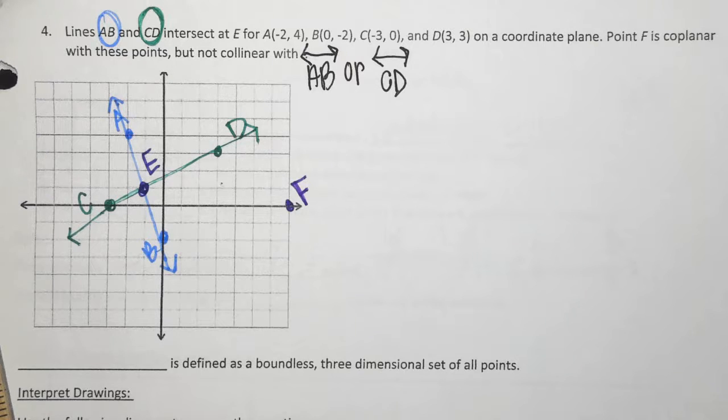That was kind of risky. I put my point on the very edge. Is it still in the same plane? Yeah. Okay.